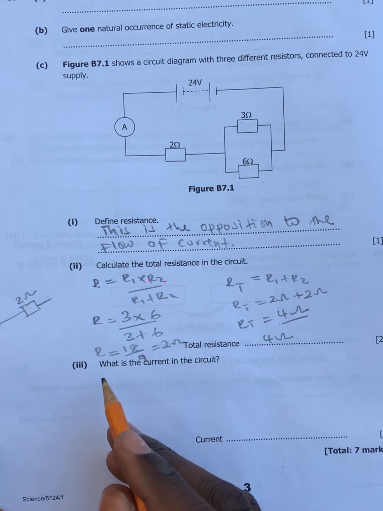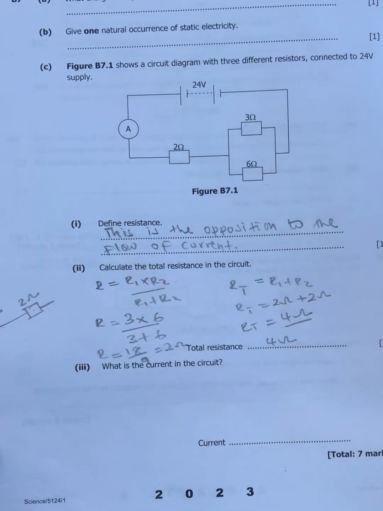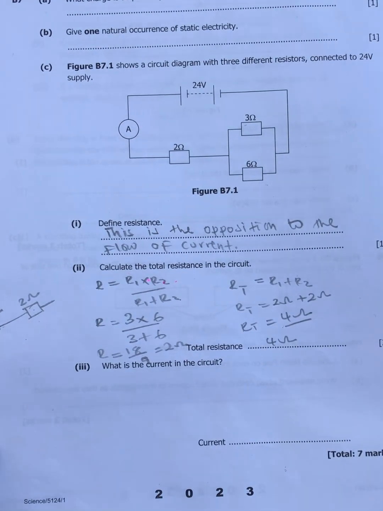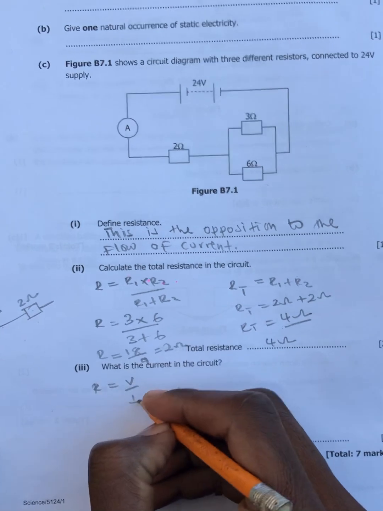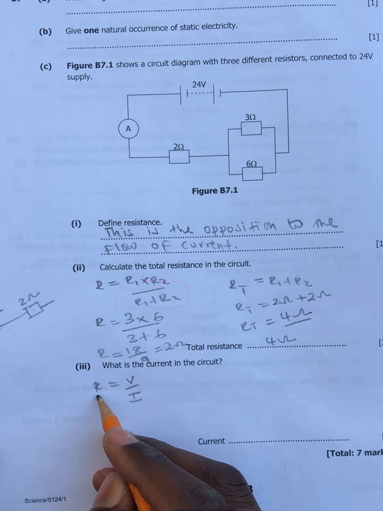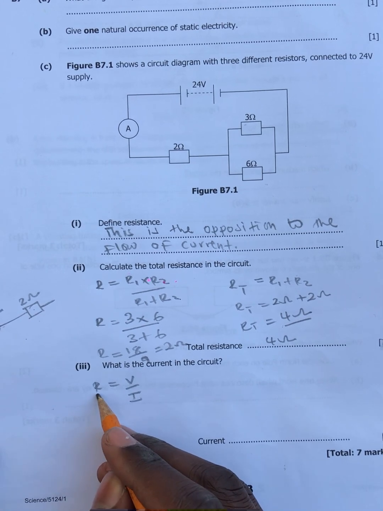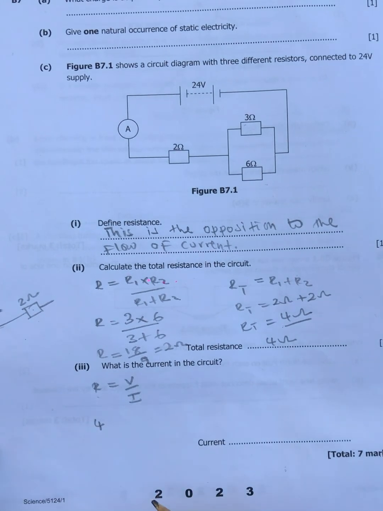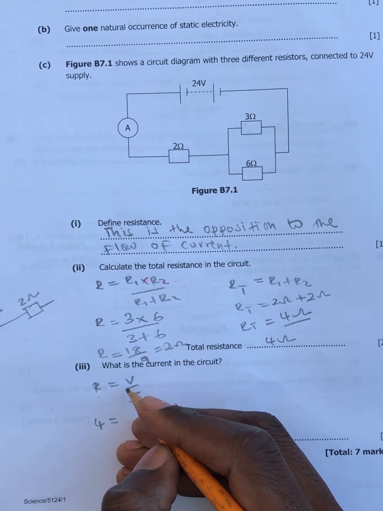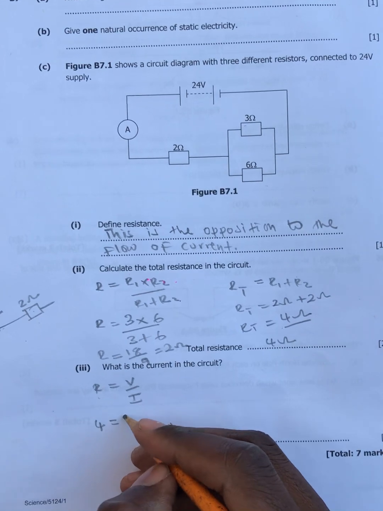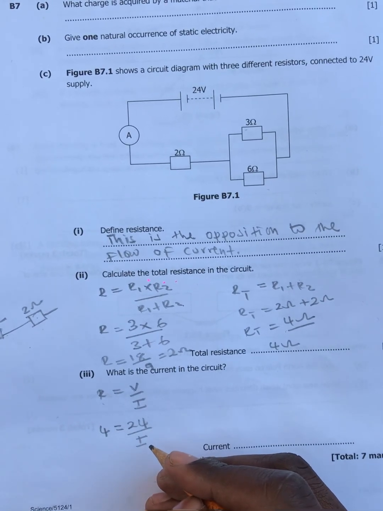Alright, question 3 says what is the current in the circuit? They're just asking us for the total current. Now, remember that resistance equals voltage over current. So we are saying total resistance in this circuit equals the total voltage in the circuit over the total current in the circuit. The total resistance is 4, and the total voltage in the circuit is 24, divided by the current that we are looking for.